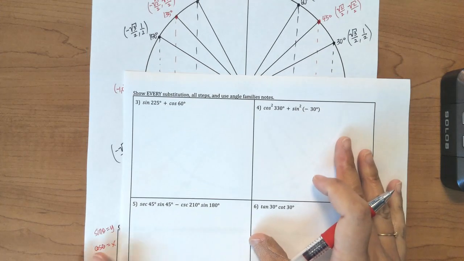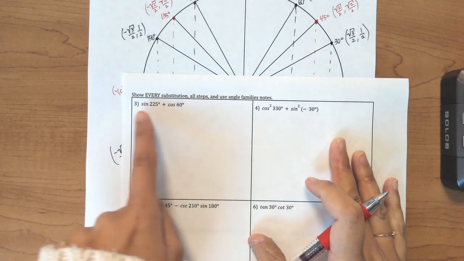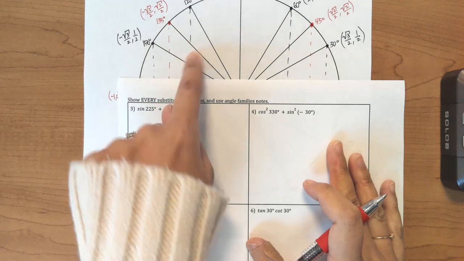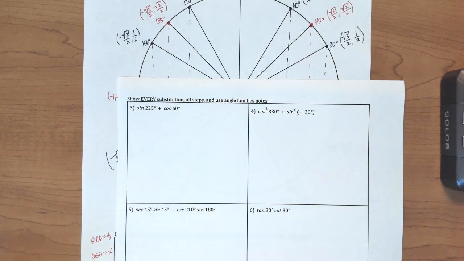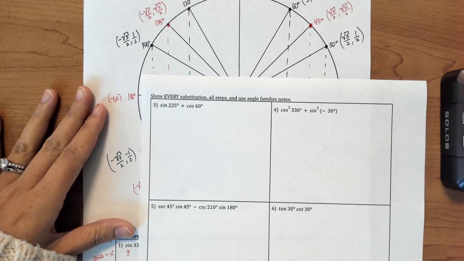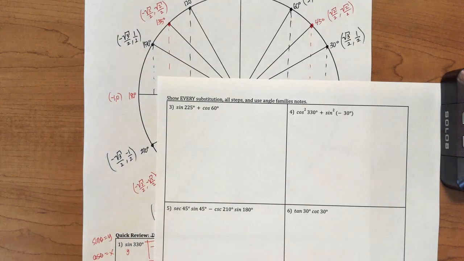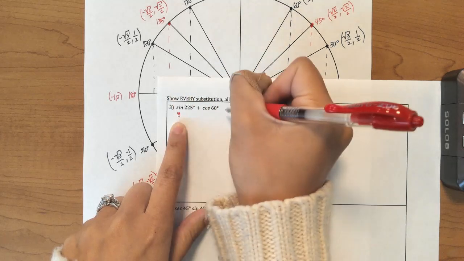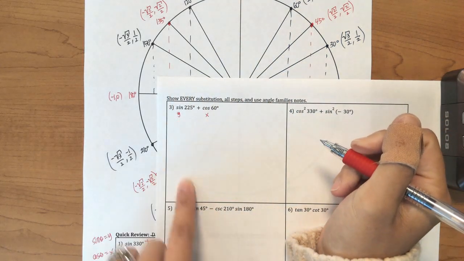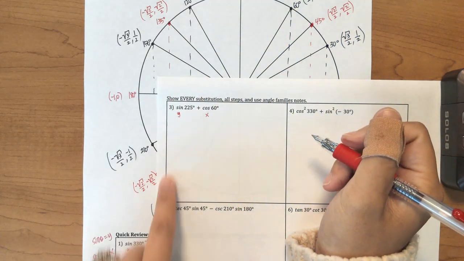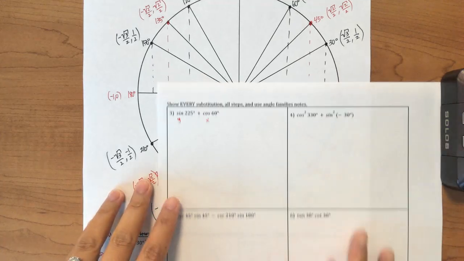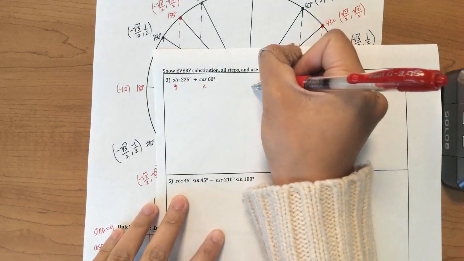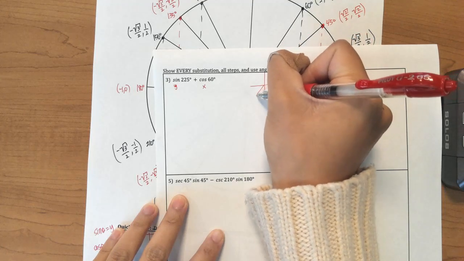Now what we're going to be doing is substituting values for these using your unit circle and angle family notes. Okay. You have to show every single substitution or every single step. Please show all your work. So I know sine is y, cosine is x. Okay. 225, in my head, you can look here and check it, or I know that it's going to be over here.